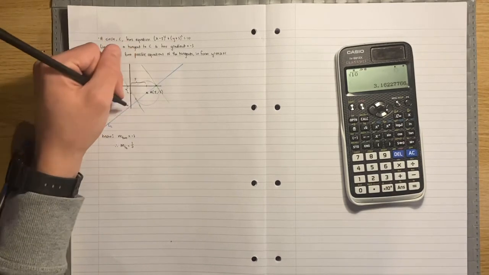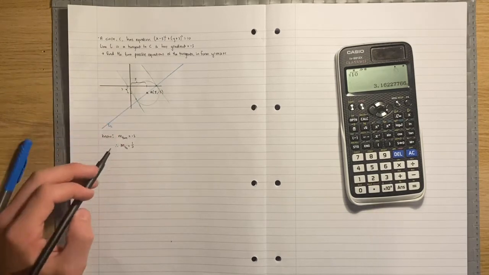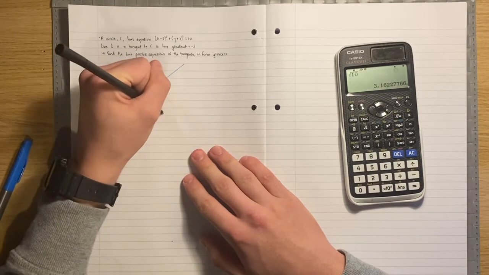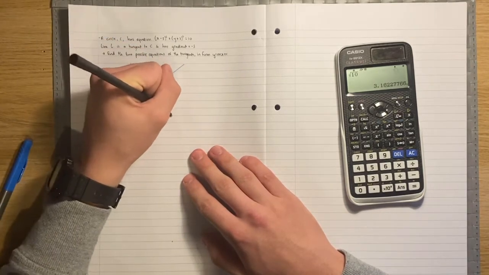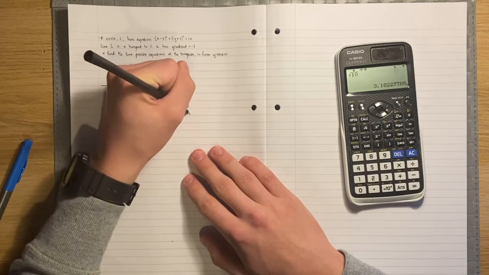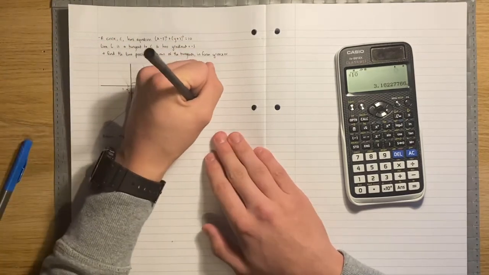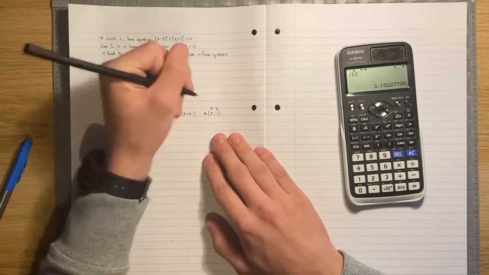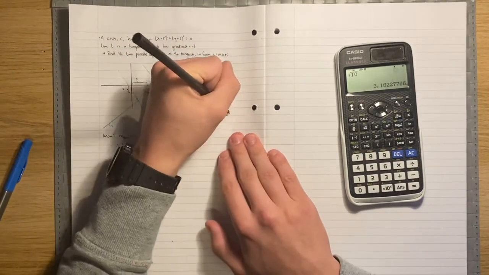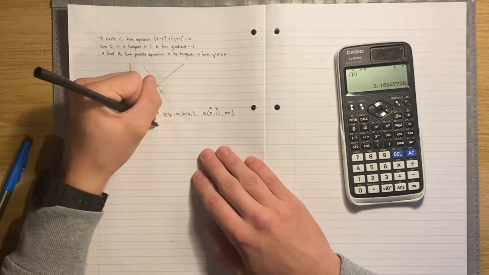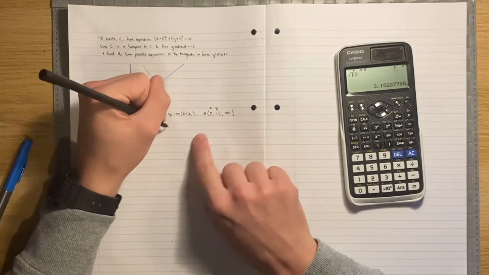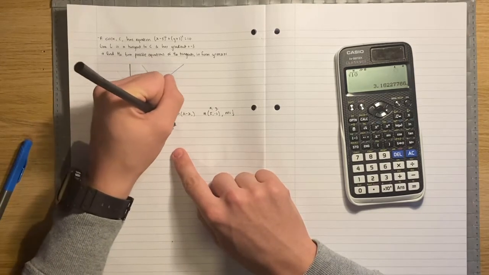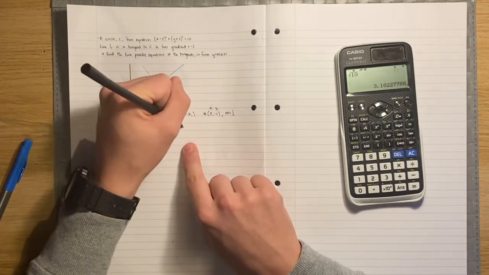So now that we know this gradient is 1/3, and we know a point on this line, we can write an equation for it. The equation of a straight line is y − y1 = m(x − x1). We know our coordinates A, (5, −3), which we'll call (x1, y1). And of course, we know our gradient, so m is equal to 1/3. Substituting this in, we get y − (−3), which turns into a plus. So y + 3 = 1/3 (x − 5).